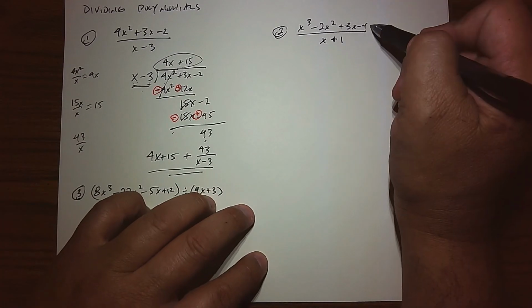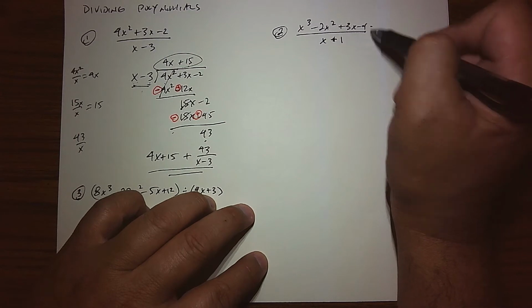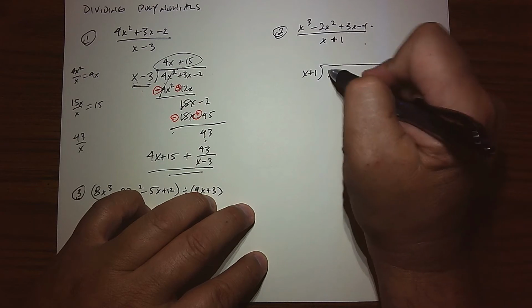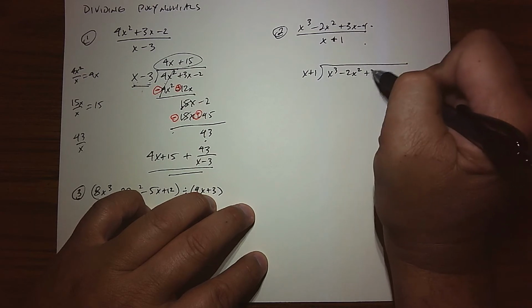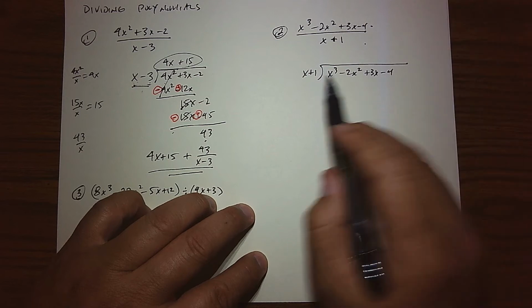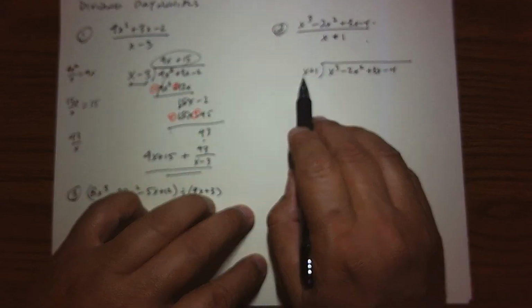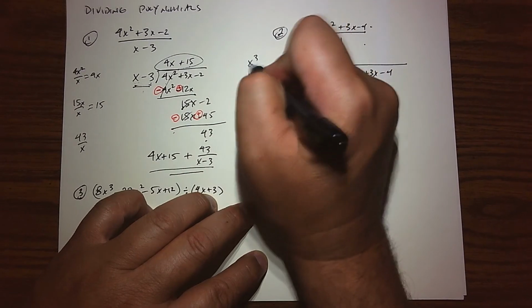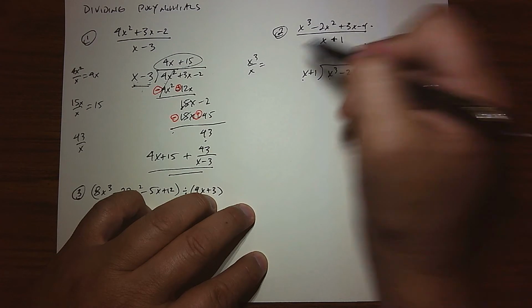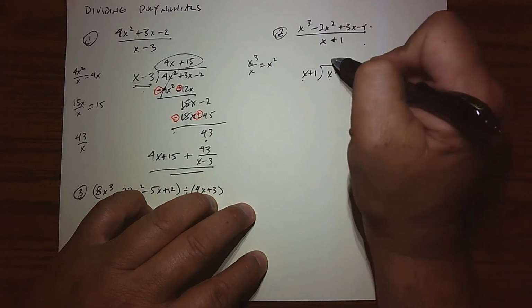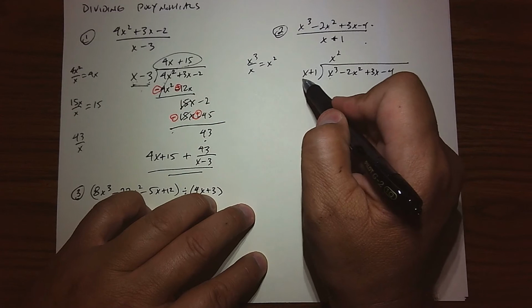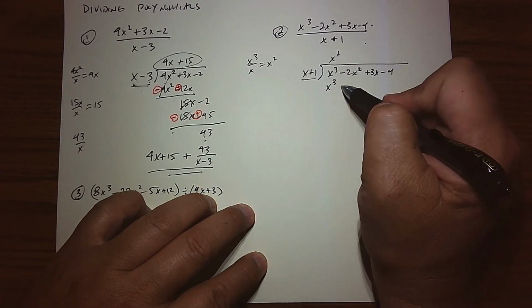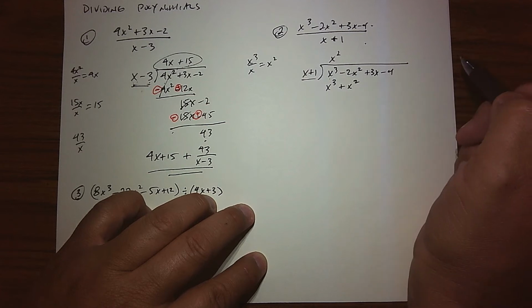Number 2, we're taking a 4-term polynomial and dividing it by a binomial. So again, we're going to set this up in long division. And everything begins by asking how many times is my first term going to go into x cubed. And to help you out, again, maybe you just write it out. So x cubed divided by x. Well, that gives us an x squared. What do we do with that x squared? We multiply it. X squared times x is x cubed. 1 times x squared is a positive x squared.